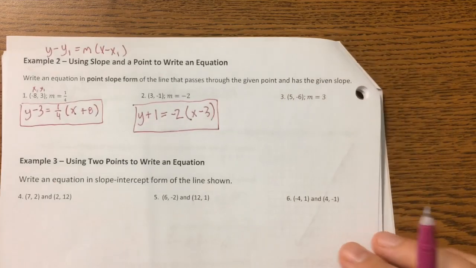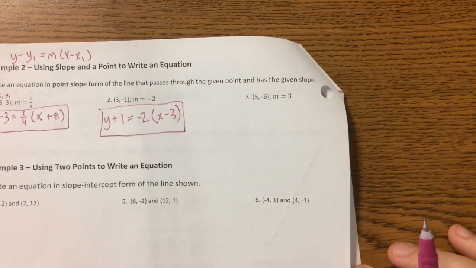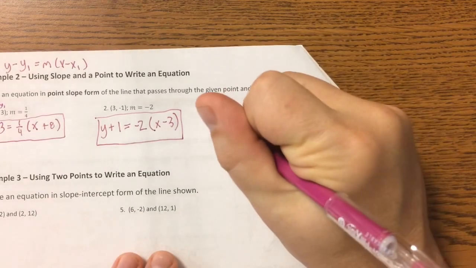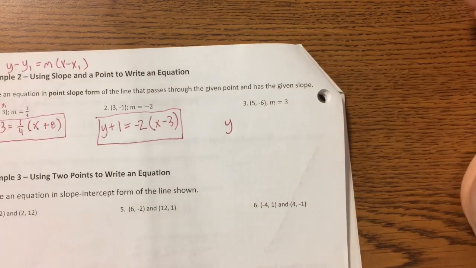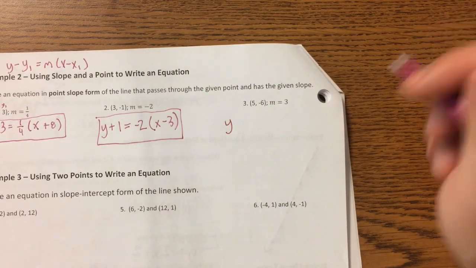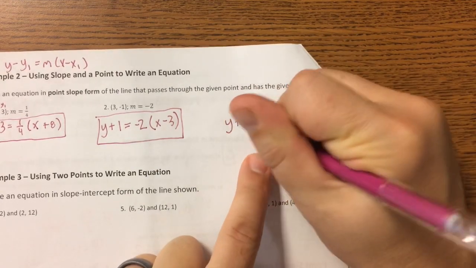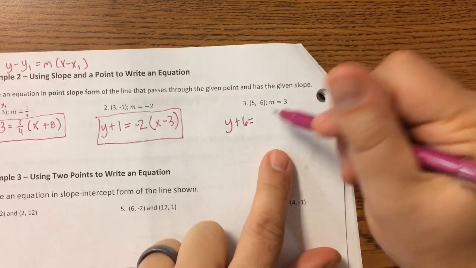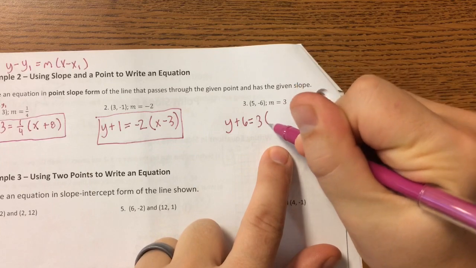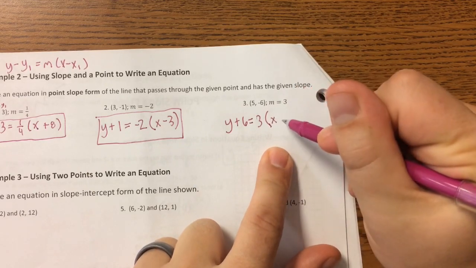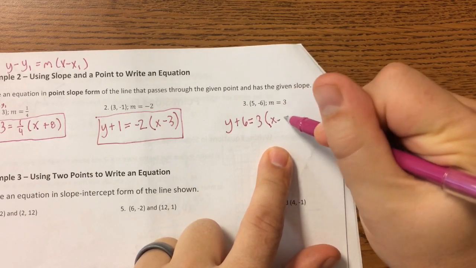All right, number 3. Okay, so help me out here. y what? Plus 6 equals 3 times x minus 5.